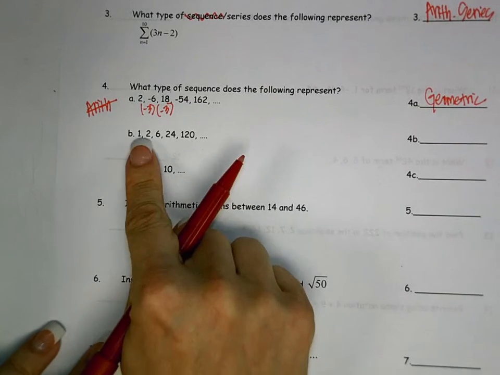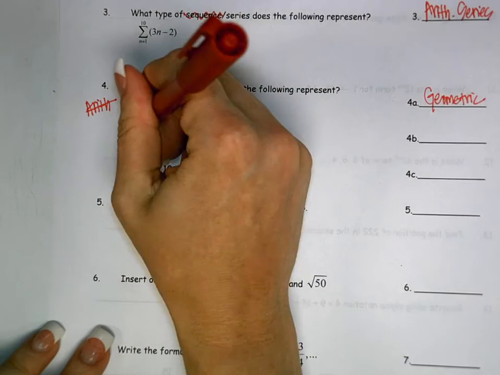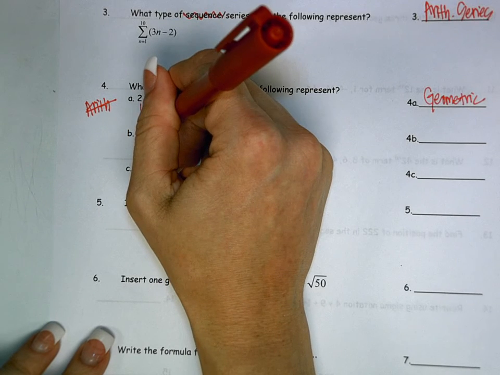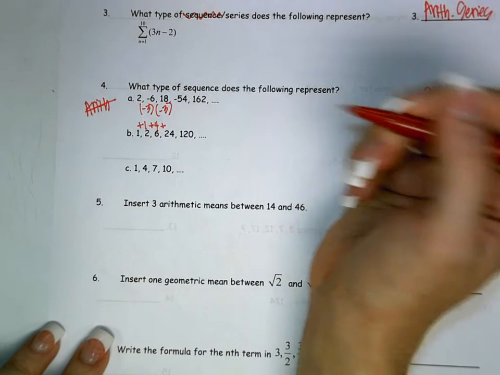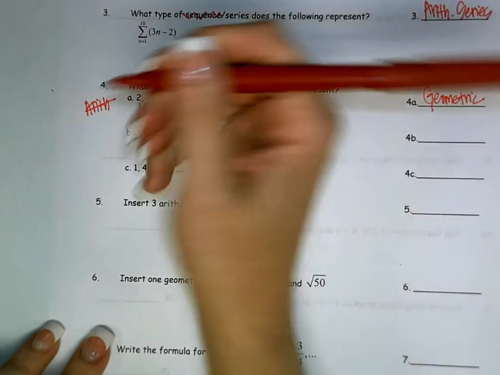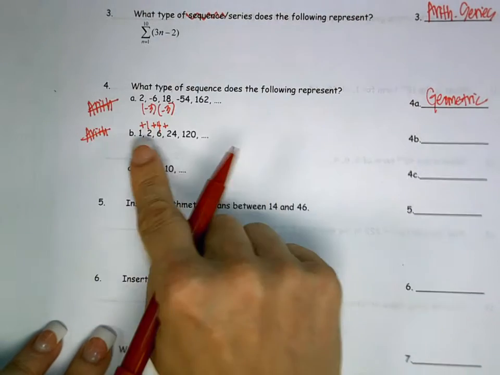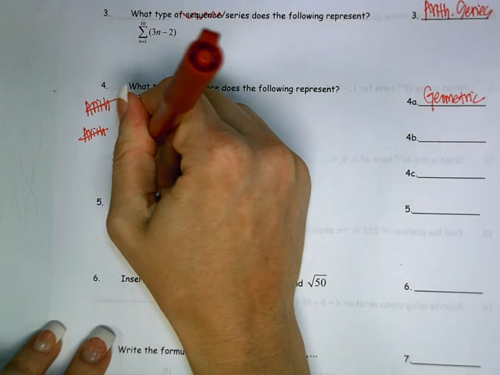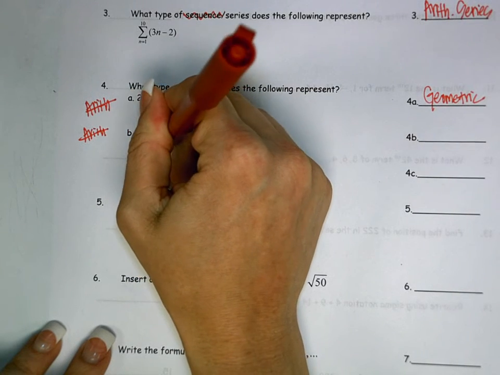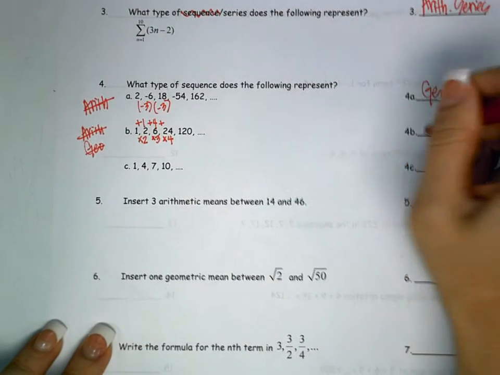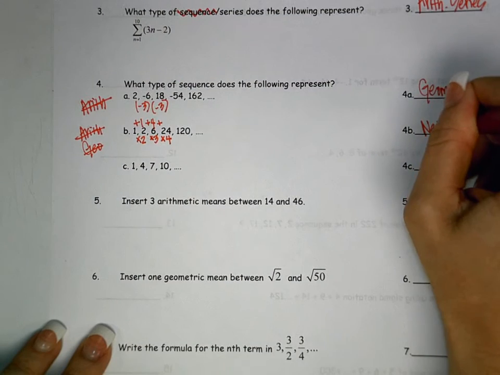For B, to get from 1 to 2, you would add 1. To get from 2 to 6, you would add 4. So this is obviously not going to be arithmetic. It does not have a common difference. Geometric, you would multiply by 2, then multiply by 3, then multiply by 4. Therefore, it is also not geometric. So it is neither.